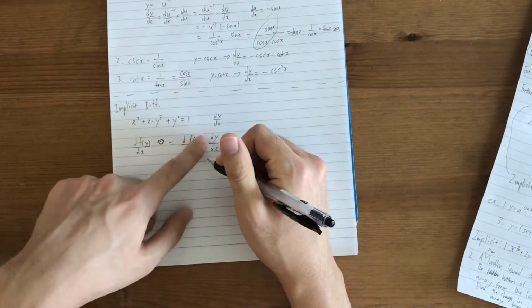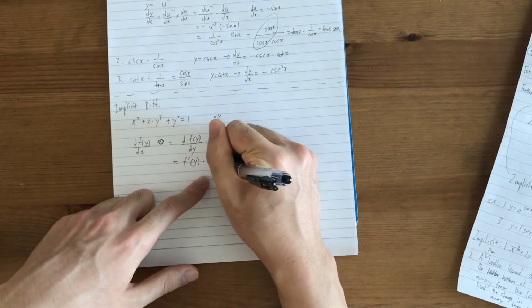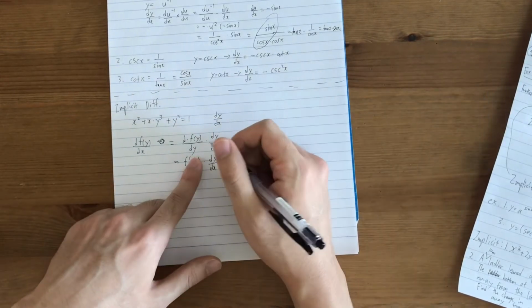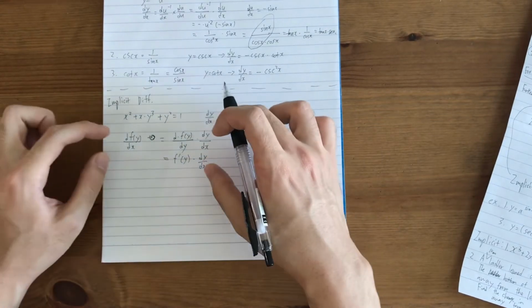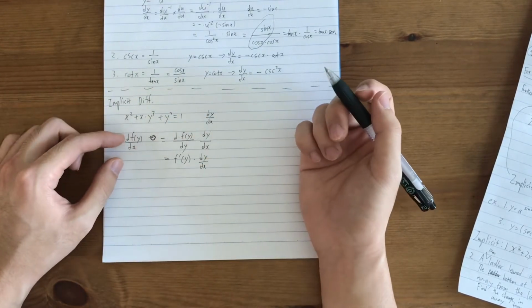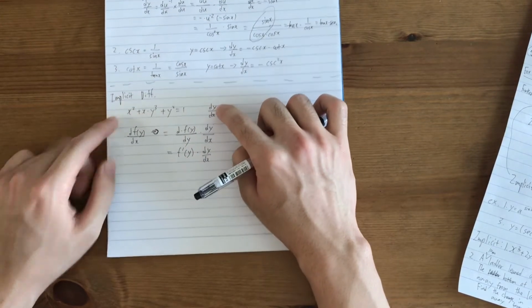So that will give us f prime y, and that's dy over dx. So now if we rearrange this, then we can possibly find dy over dx. But just by looking at this formula, it's not really convincing. So I will tell you how to do it using this example.